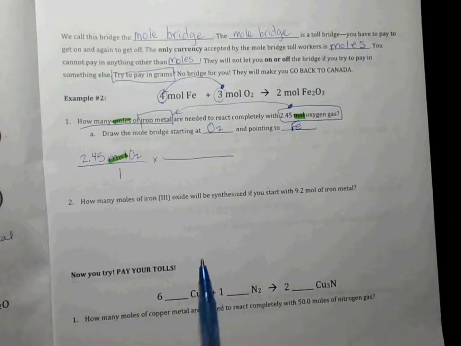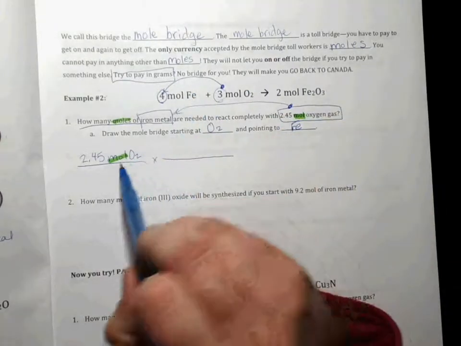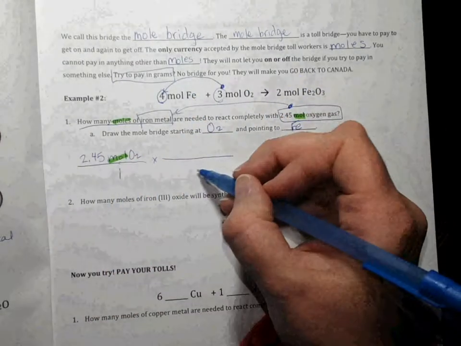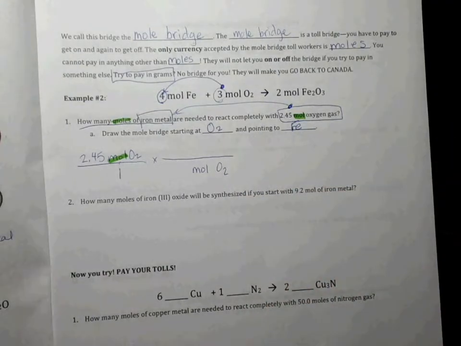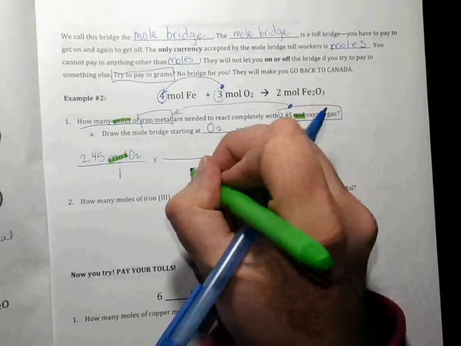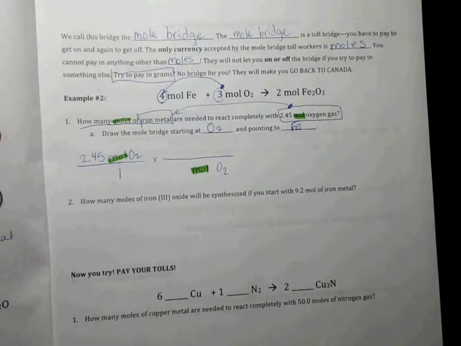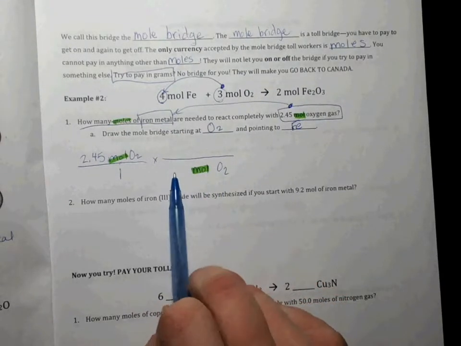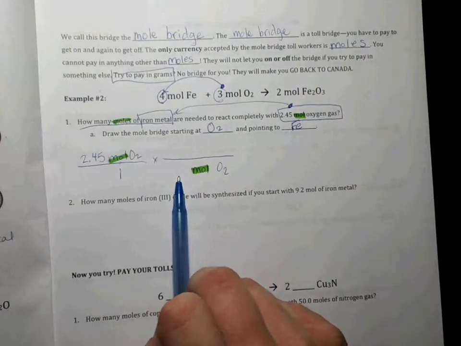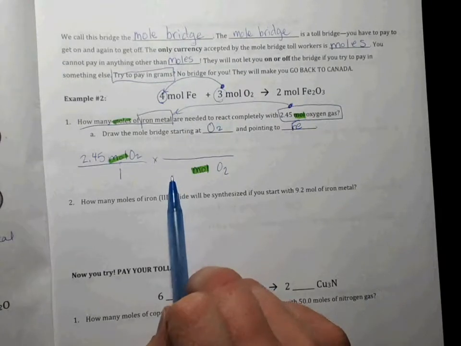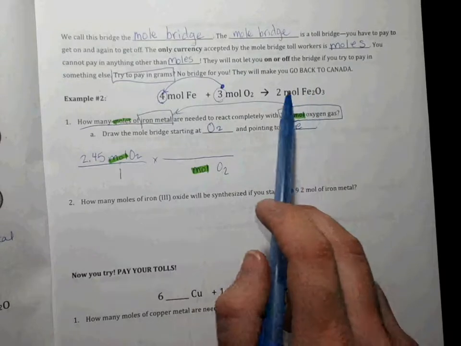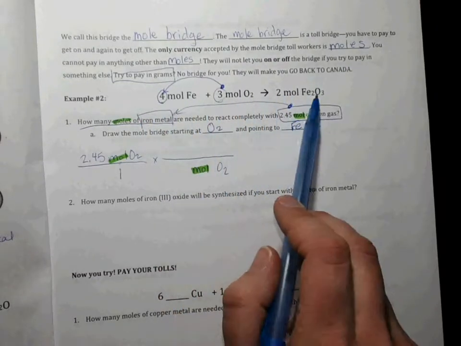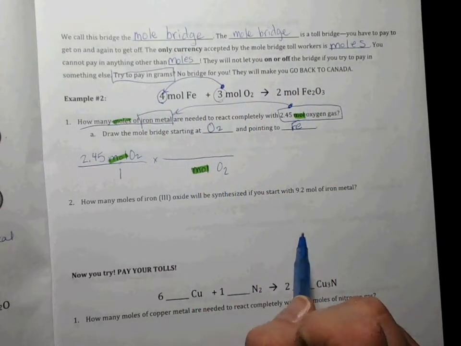That's my first step. My second step, just like in our last unit, is what goes up must come down. So moles of O2 will come to the bottom. But now we can't automatically put a 1 in front of this mole anymore, because now when we need a number of moles, we're going to be taking it from our coefficients.